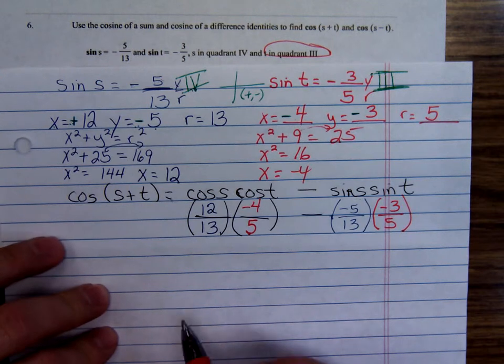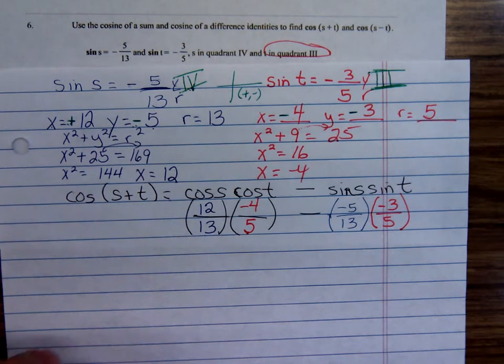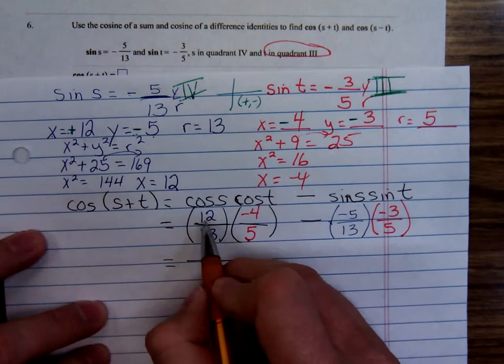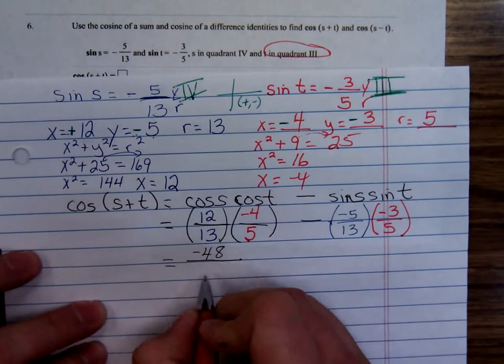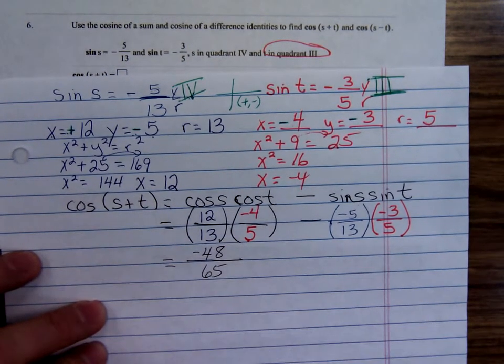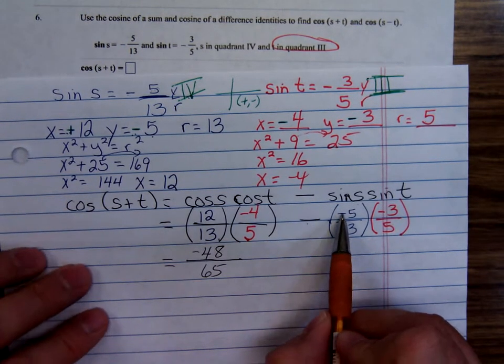Now it's just a matter of doing this arithmetic. 12 times negative 4 is negative 48. So we have negative 48 over 65. Then be careful with all these minus signs.